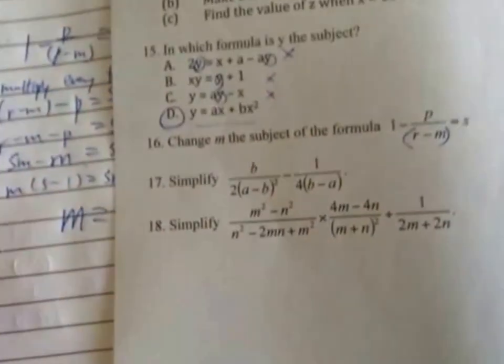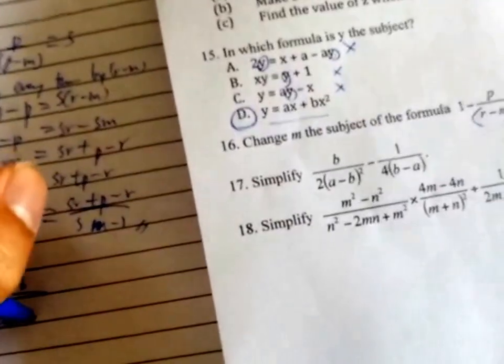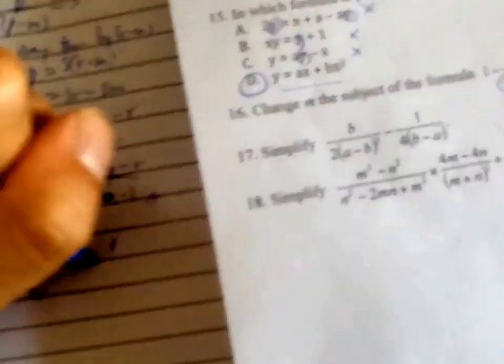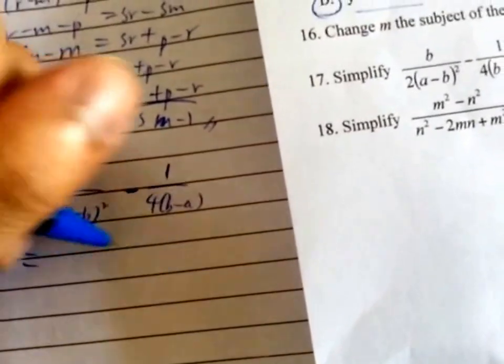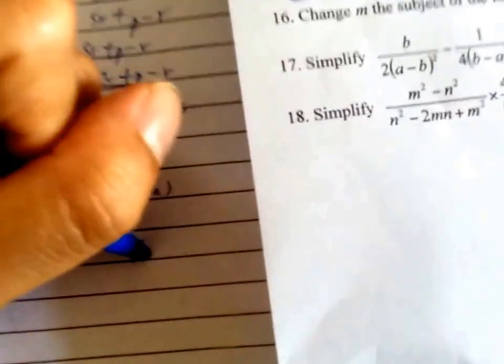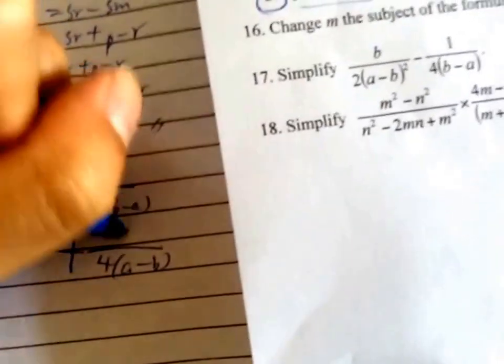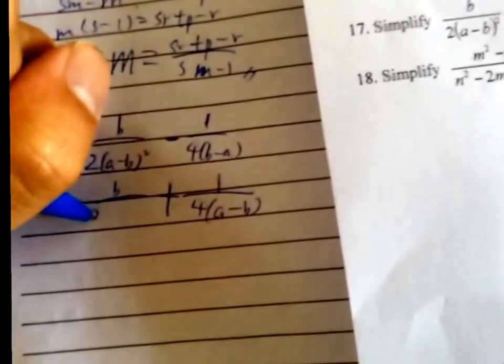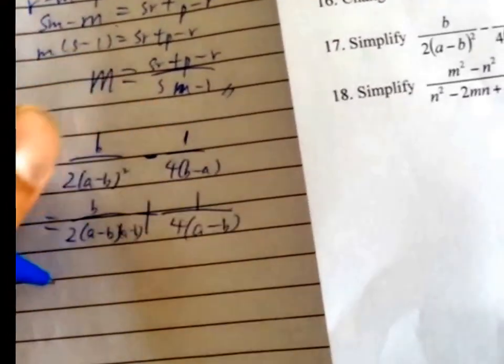Number 17, we need to simplify this. B over 2 times a plus b squared, minus 1 over 4b minus a. So this a minus b, this a minus b, b minus a. Then to change it, okay, it becomes positive. And this a minus b, a minus b.